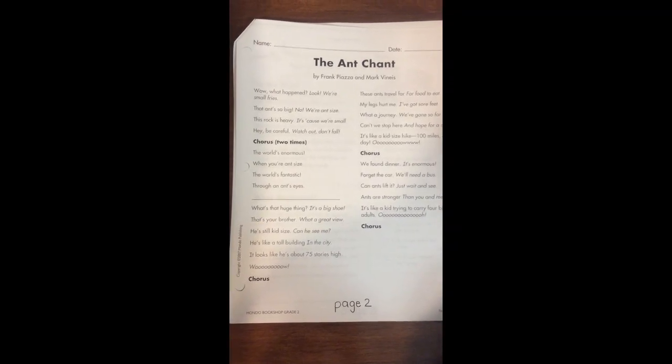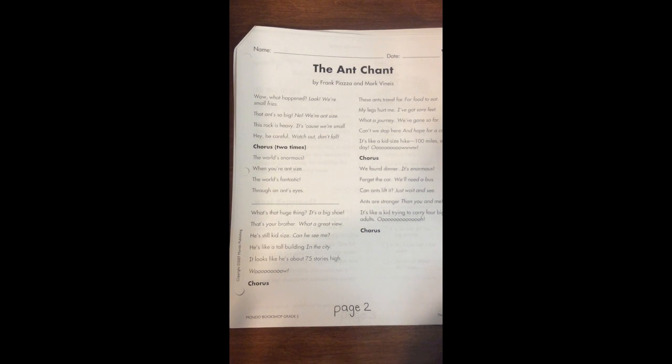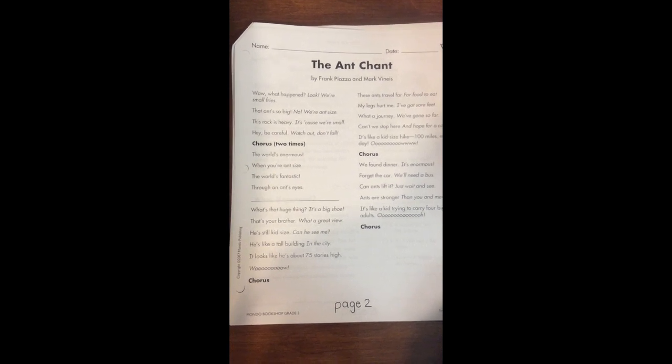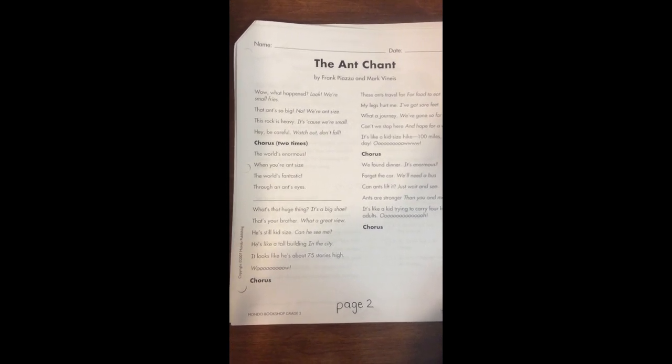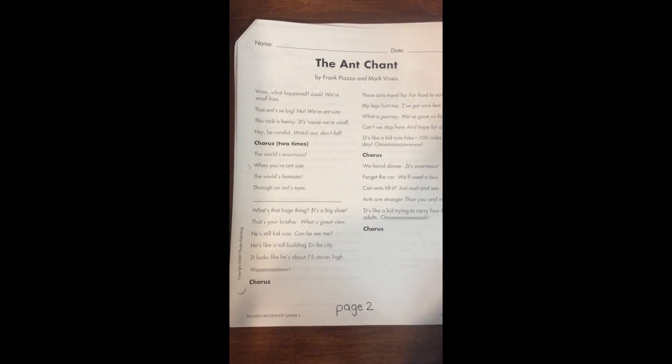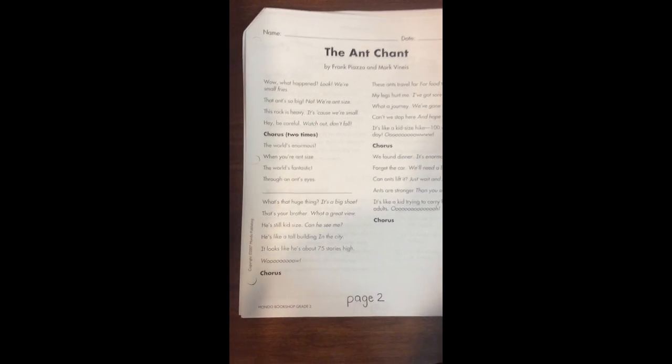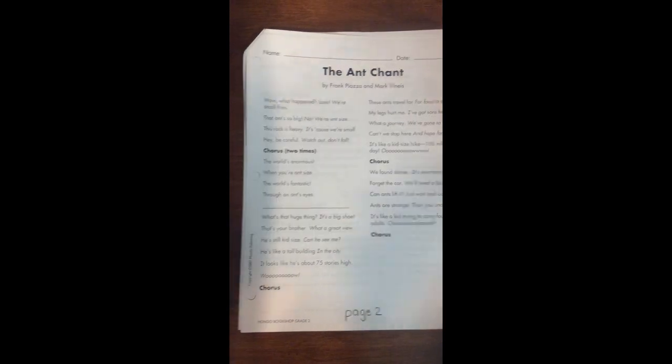So here's the poem. Are you ready to follow along? And listen at the beginning as the readers slowly shrink and become ants. So here we go.